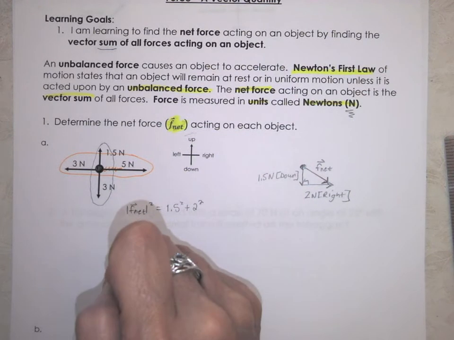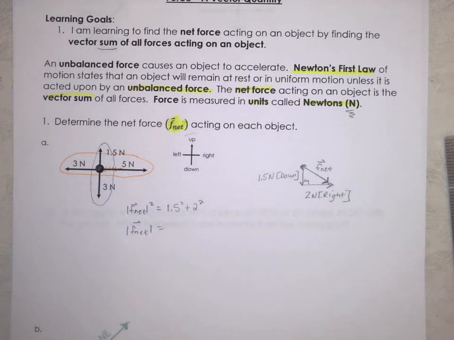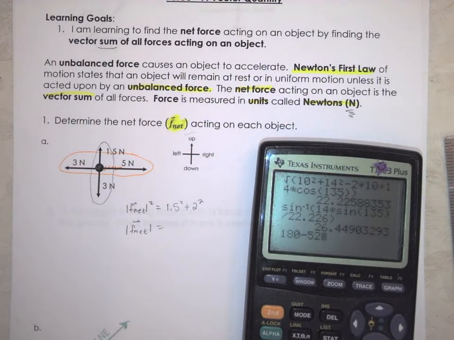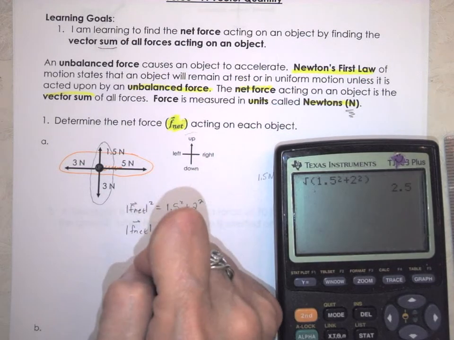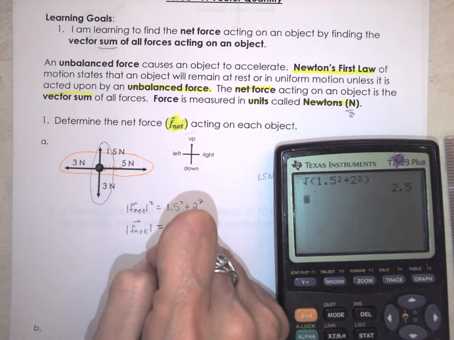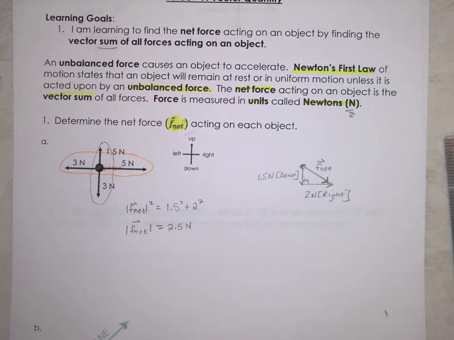And then the magnitude of F net is going to be the square root of 1.5 squared plus 2 squared, which is 2.5 exactly. So we don't need an approximate sign there. So the magnitude of the force is 2.5 newtons.